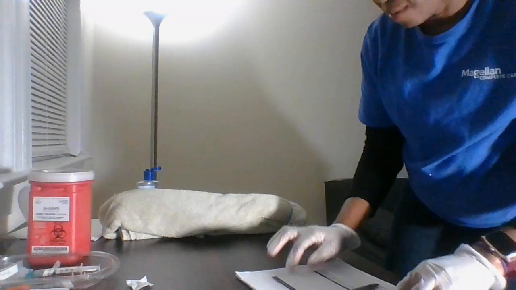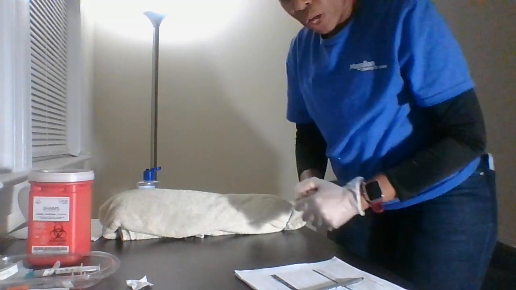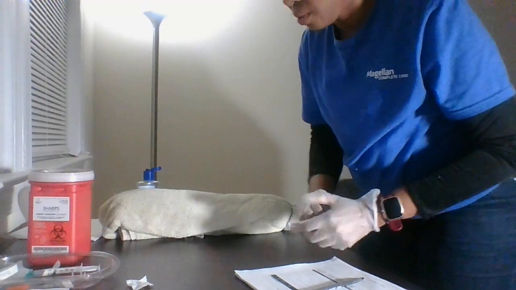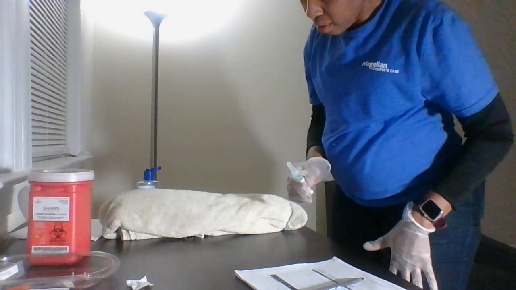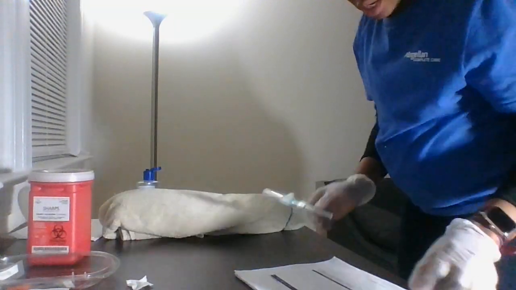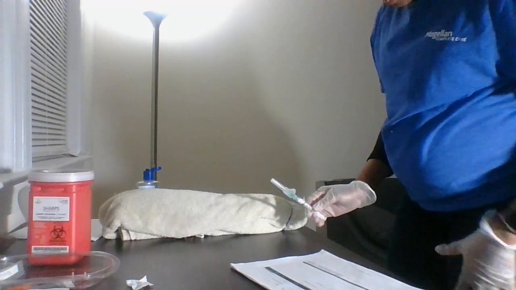All right, so now we are going to start with your IM injection, the one that will go on your thigh area. This medication is for your agitation. We are going to give it to you on your thigh. You have already given me your name.